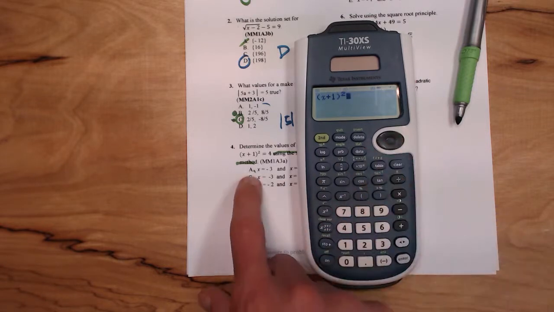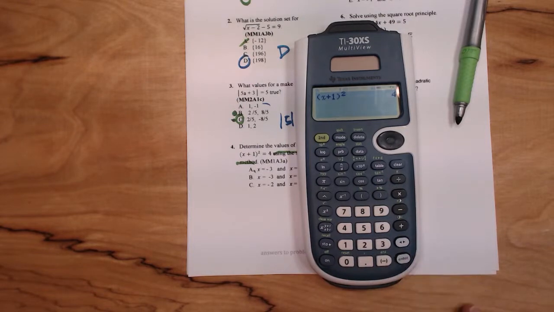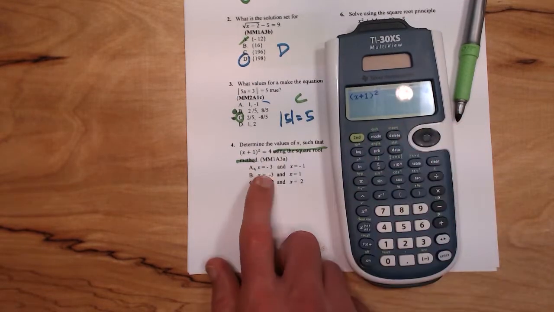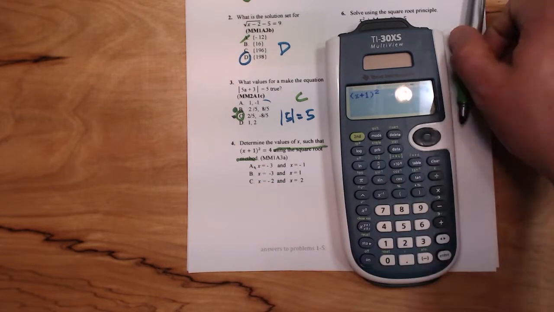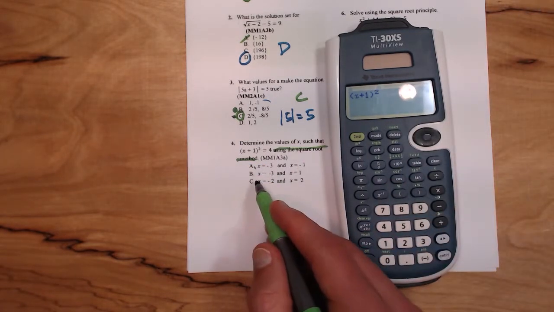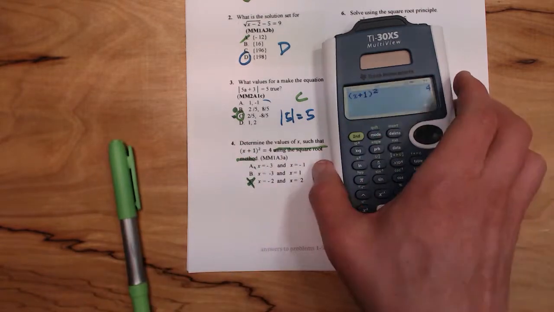All right, so if I get 4, then -3 could be part of the right answer. So let's see. There you go. Okay, that's a good sign. So -3 works. So this could be the right answer. I see both A and B have -3 in them, so I'm going to go ahead and kill C, because there's no way C is right, because the answer has to have -3 in it.